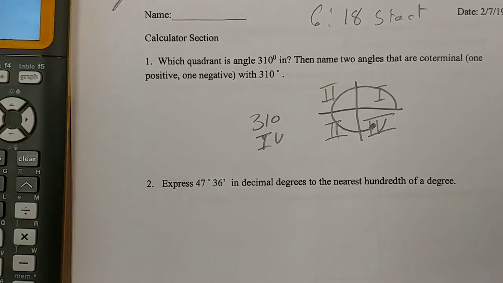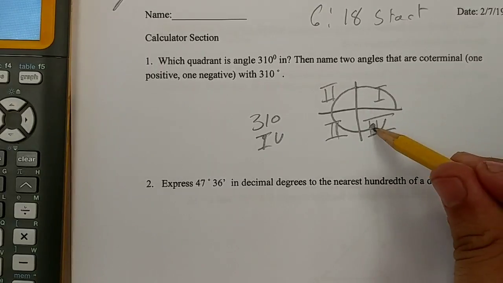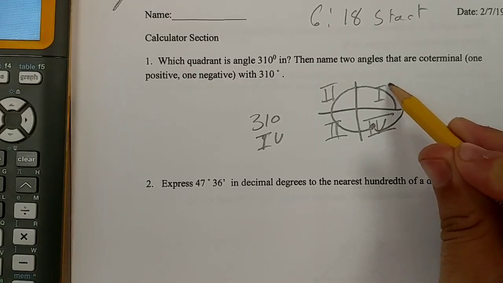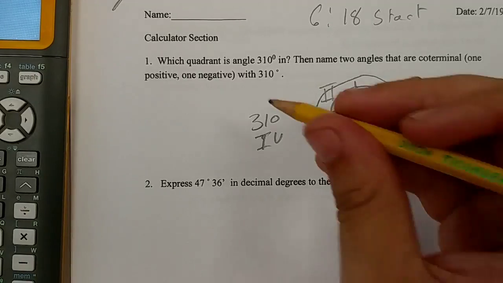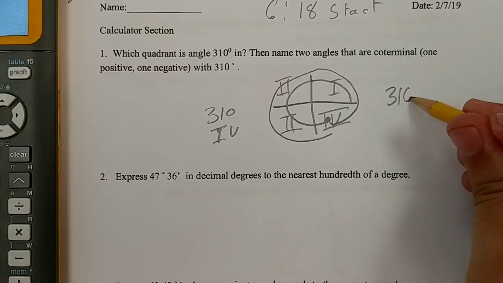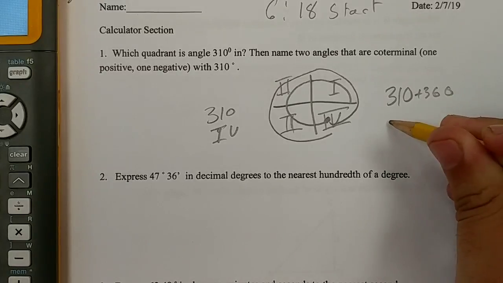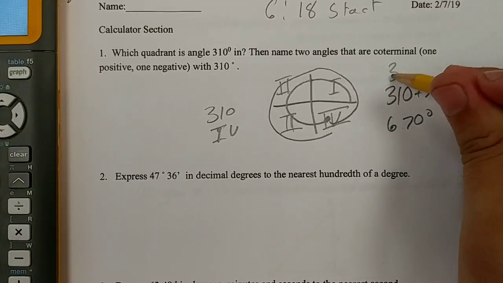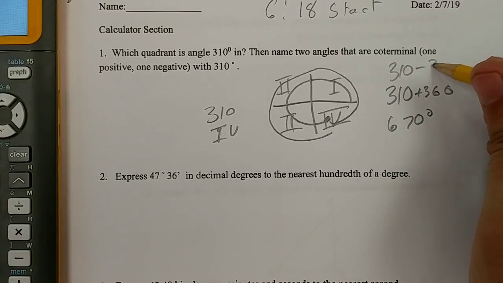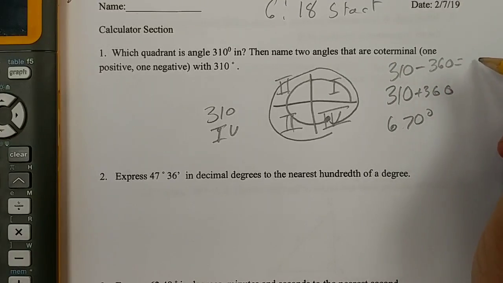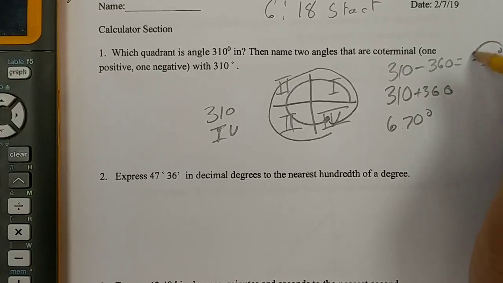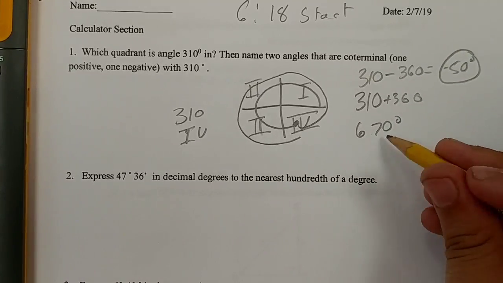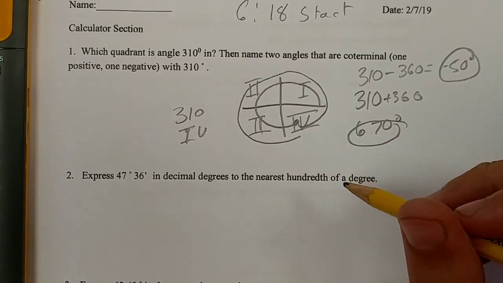And then the second part is name two angles that are coterminal. So coterminal means it kind of ends at the same place, but it could go another loop around. To do that quickly, all you do is 310 plus 360. That's going to be 670. And I'm going to do 310 minus 360. That's going to be negative 50 degrees. So both negative 50 degrees and 670 degrees are coterminal.